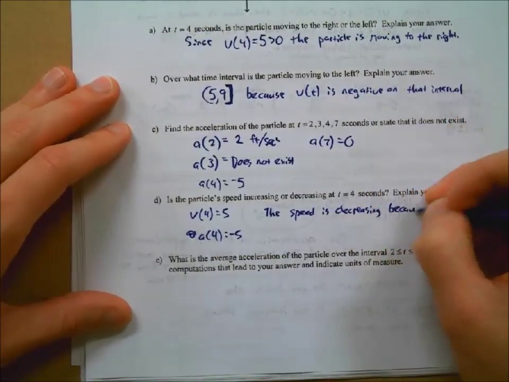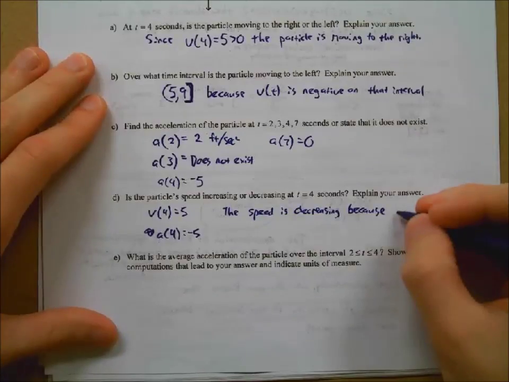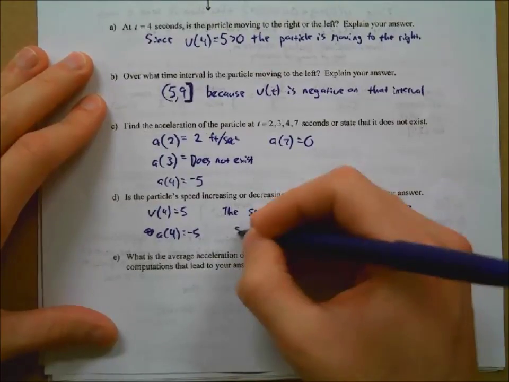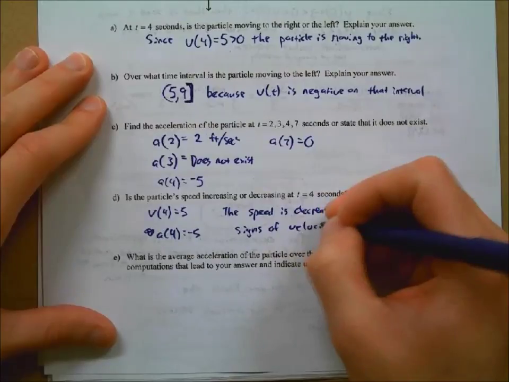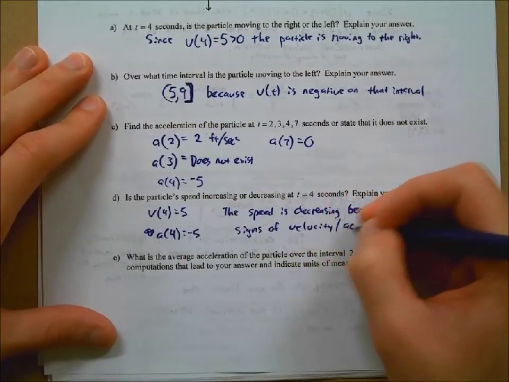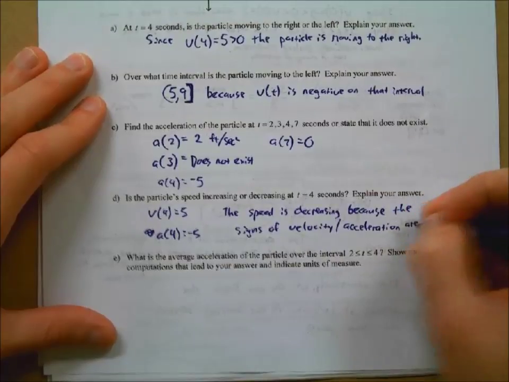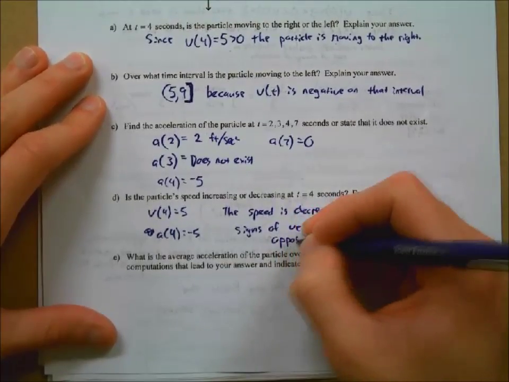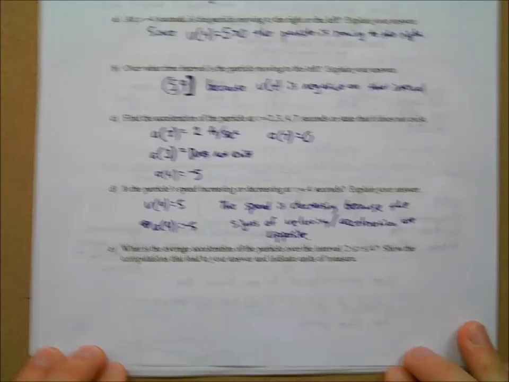Because, what could be a good reason here? The signs of the velocity and acceleration are opposite. Okay, good. All right. Questions on any of that so far?